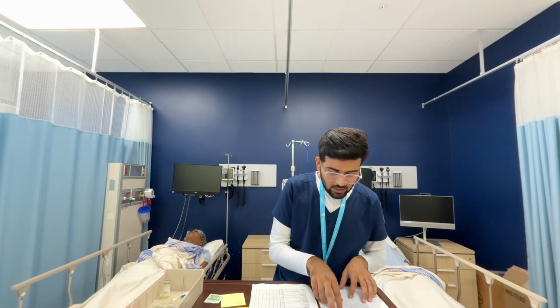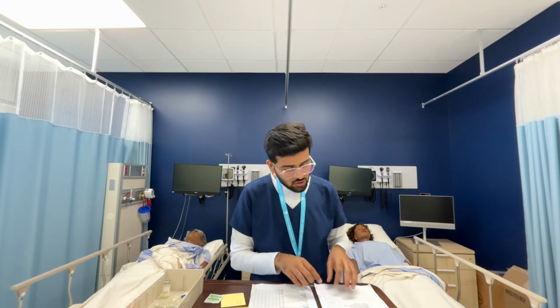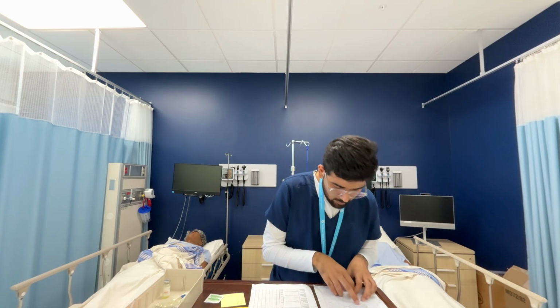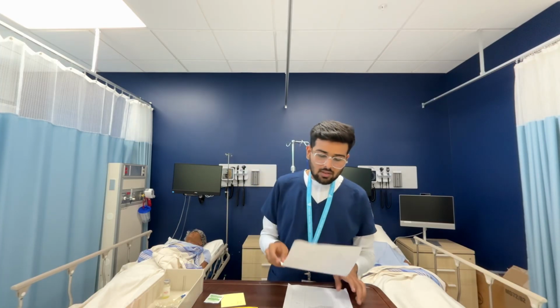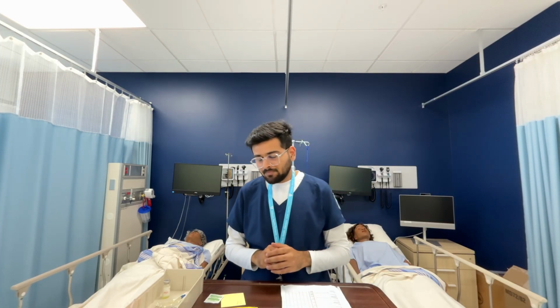Patient has no known drug allergies, and I'm giving pantoprazole 80 mg through IV. I'm done with my verification check.